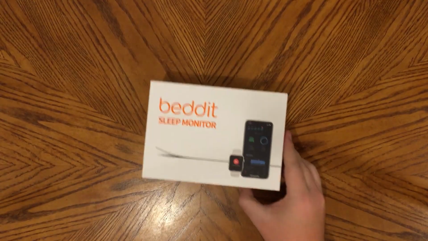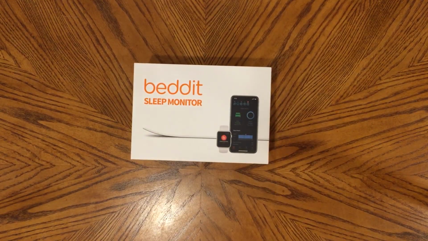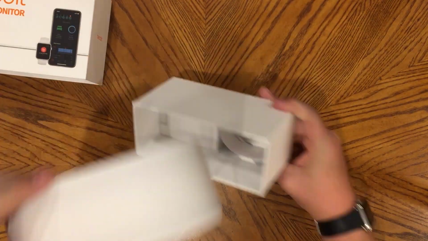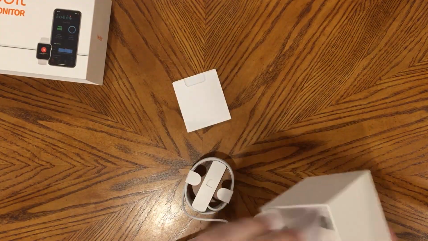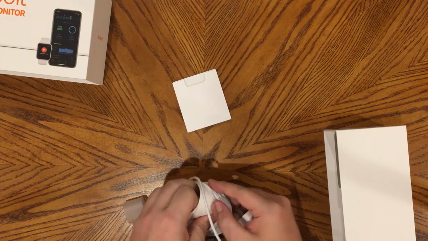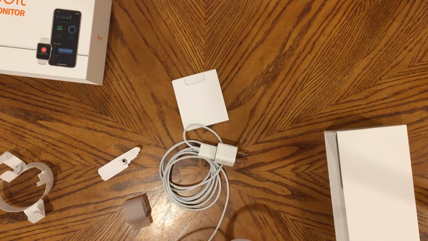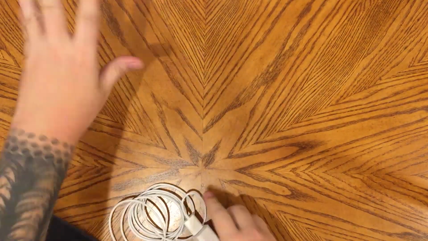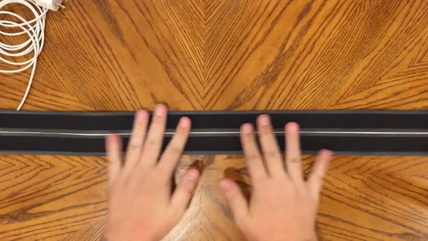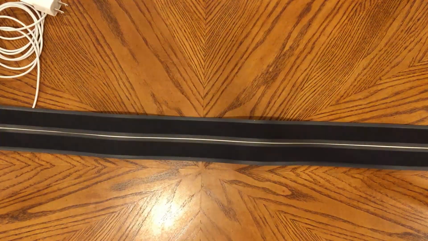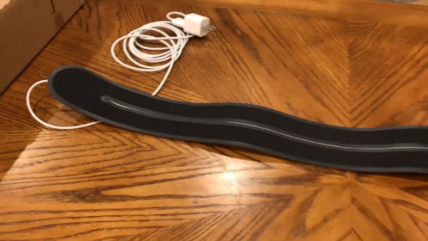So I bought the Bedit 3.5 sleep sensor, which is disgustingly overpriced, but hey, I'm making a video about it, so it's okay, right? The sleep sensor is supposed to know when someone's laying on it awake and when someone's laying on it asleep. So as soon as you lay down in bed, it should pair with your iPhone and start recording data. This works pretty well right up until it doesn't.